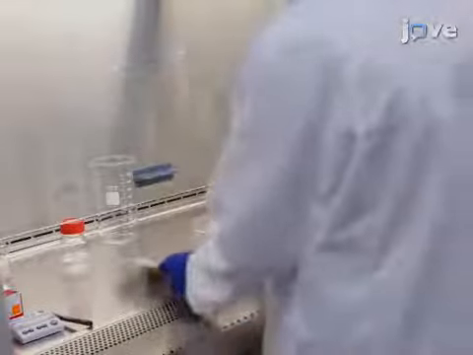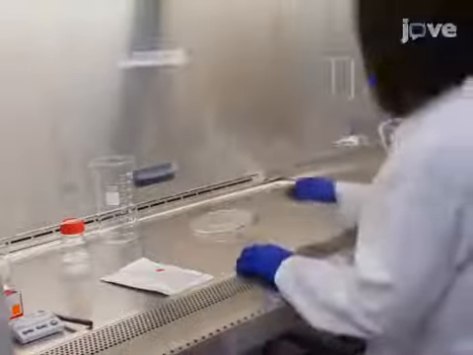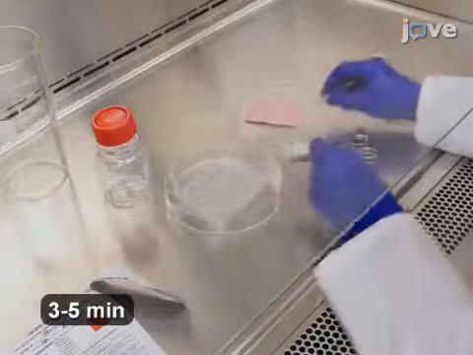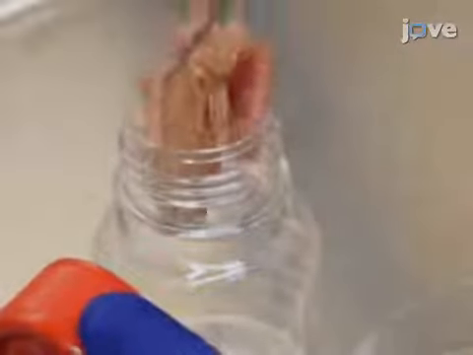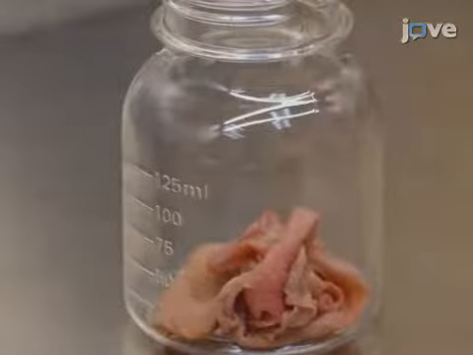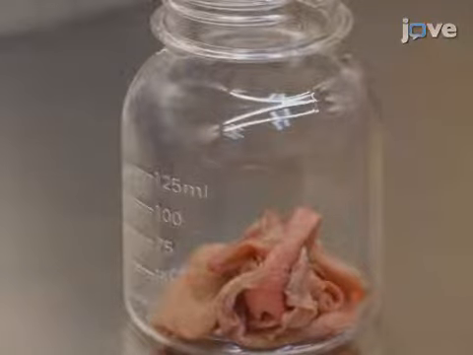If receiving frozen human skin, place the tissue in the tissue culture hood for 3 to 5 minutes to thaw. Once thawed, transfer the tissue into a sterile 50 milliliter conical tube or 125 milliliter bottle, depending on size.